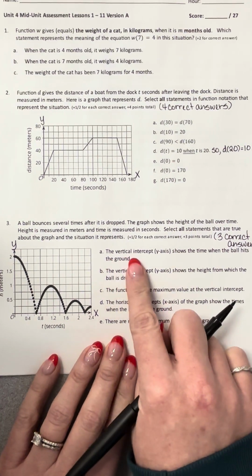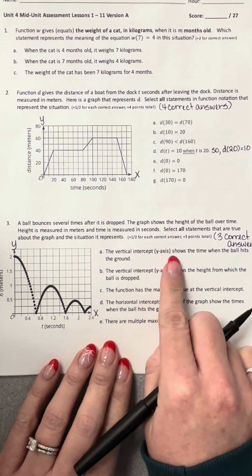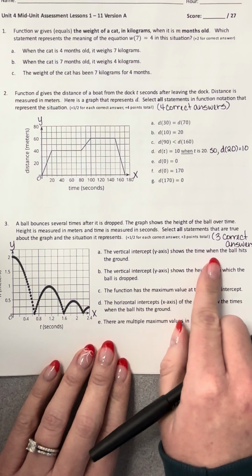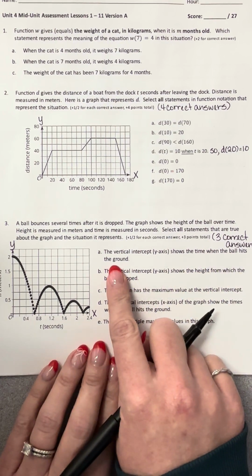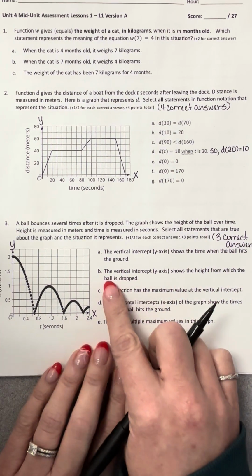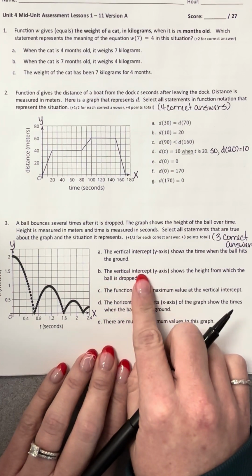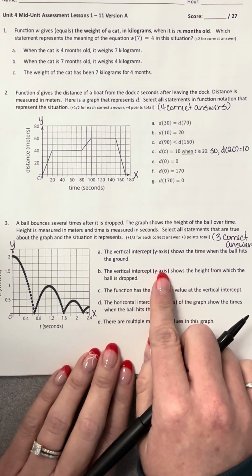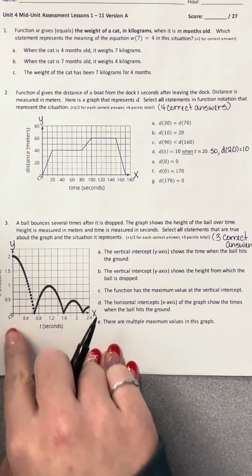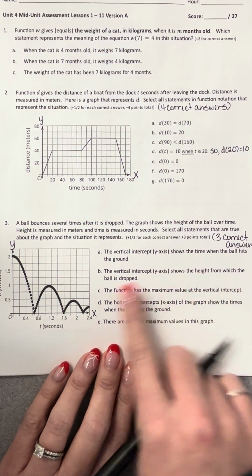A, the vertical intercept, which is on the y-axis, shows the time when the ball hits the ground. B, the vertical intercept, again, that's the y-axis, because that's our vertical axis, shows the height from which the ball is dropped.